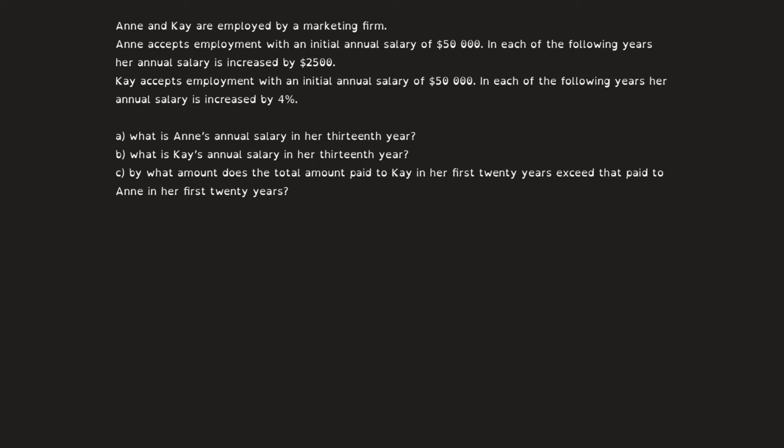Okay, so with part A of the problem, what I'm going to do is start by forming a sequence. So initially she's paid $50,000 and then each year $2,500 more, and then the pattern continues on. So therefore, we can see that it's an arithmetic progression as it's increasing by $2,500 per year. So with a being $50,000 and the difference being $2,500.